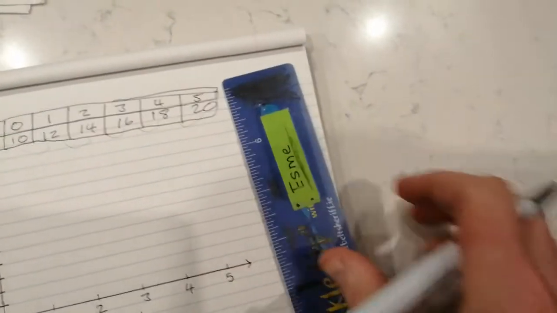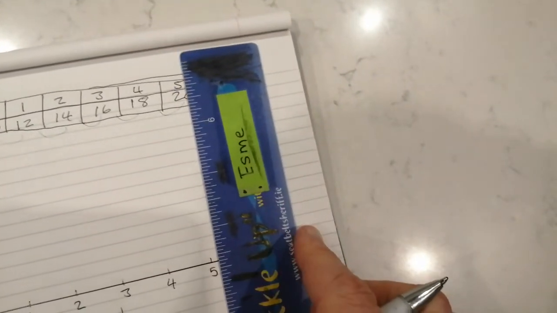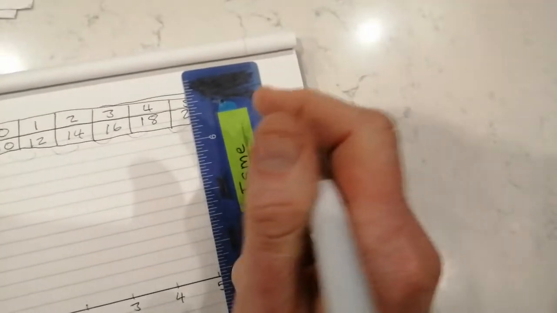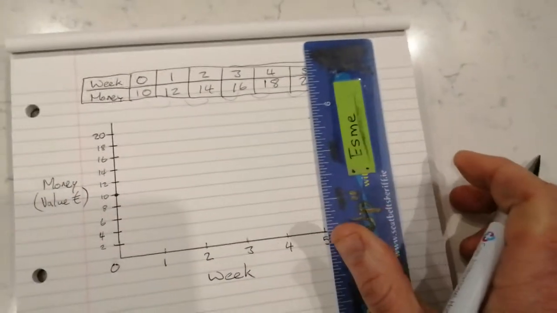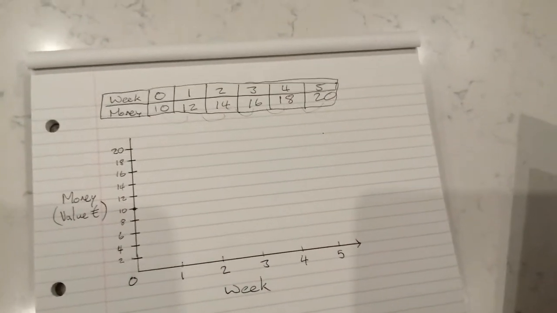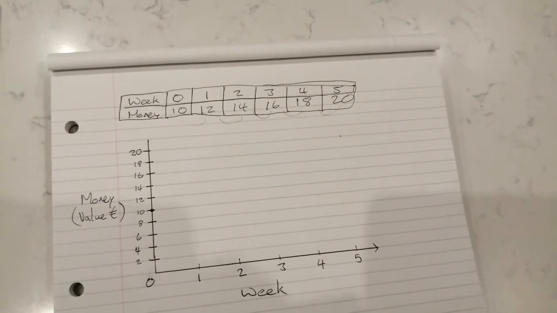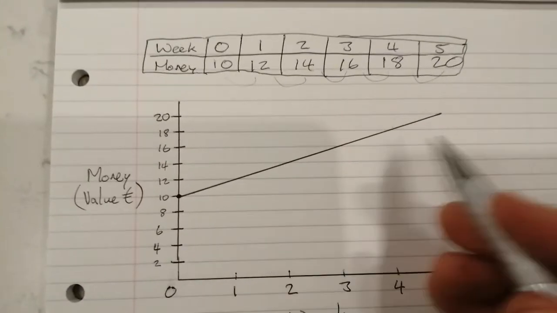And if I have my ruler, I'll try and do this to the best of my ability with one hand. So 20 is up here. So those are my 2 points, and I'm going to join the two of them now with the ruler. I'm just going to pause for a second to do that. So there we have it, that's the graph.